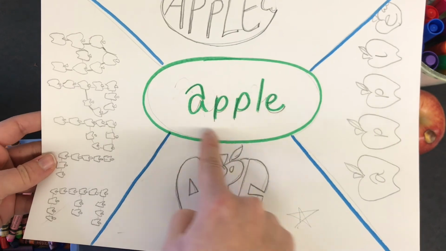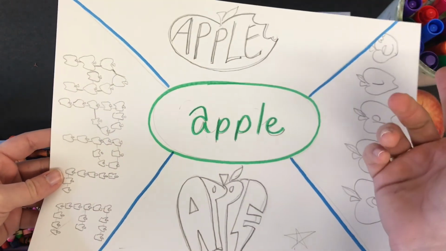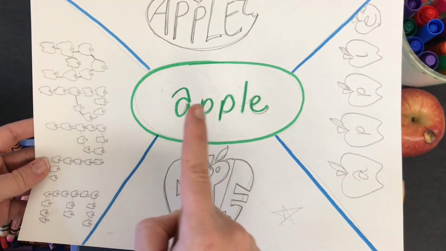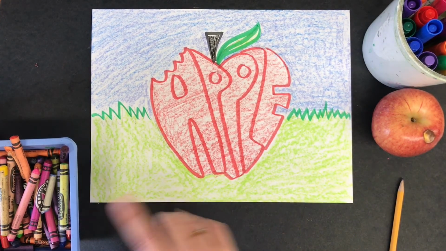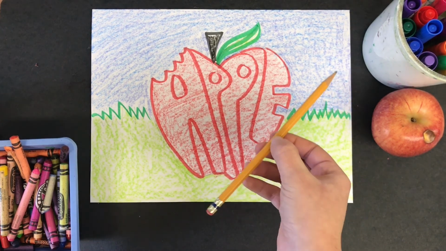You're going to choose one of them, put it in the middle of your page, and do a similar structure like I did, and make sure you've got 4 different ideas. Choose one and make it full-sized on a new piece of paper. Use any coloring supplies you have, but you're probably going to want to draw in pencil first.